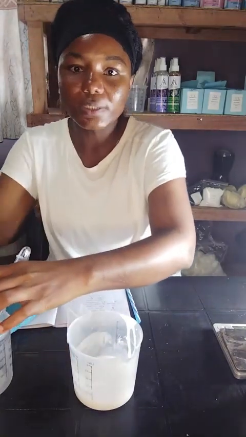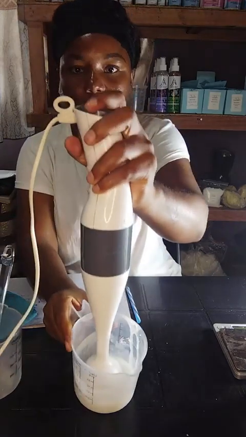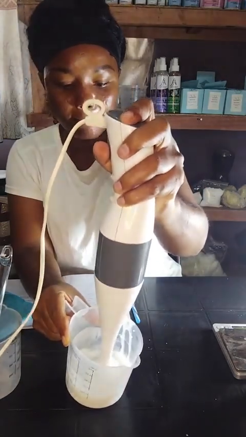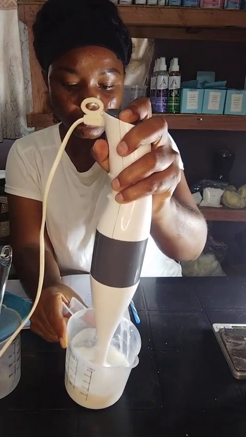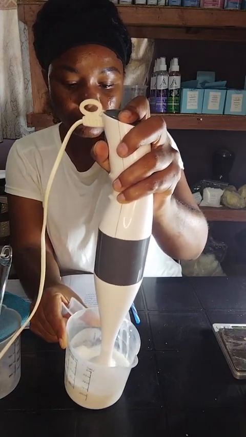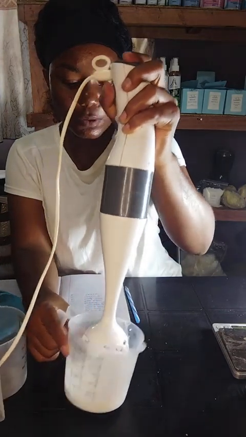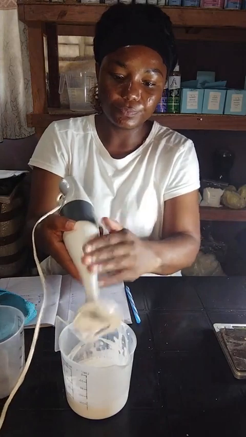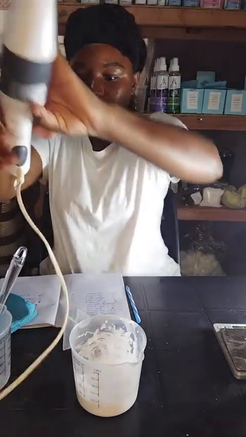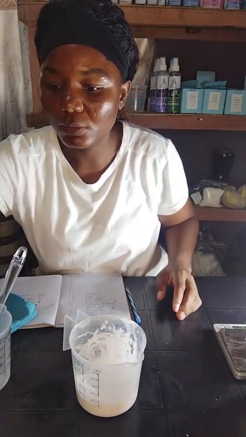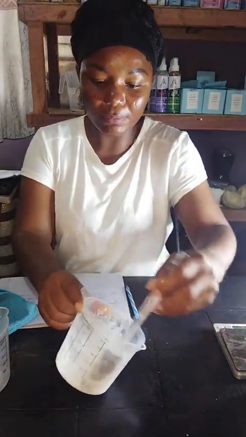Now we want to blend it with our emulsion blender. So this is our lotion after blending.